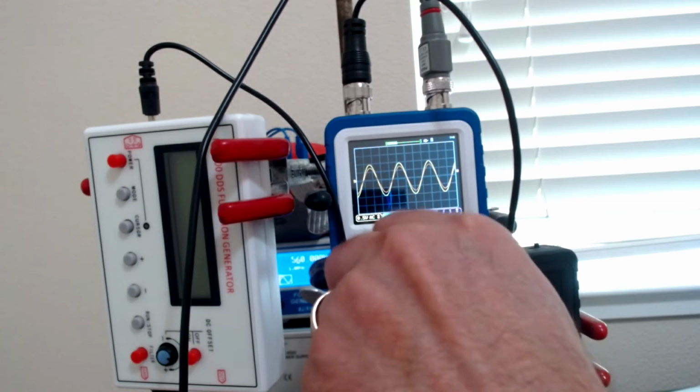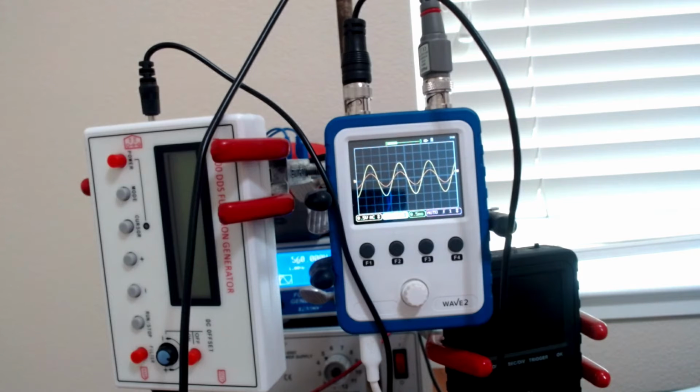What you're looking at is the voltage from the power supply, which is yellow, and it's about 1 volt in amplitude, so 2 volts peak to peak.